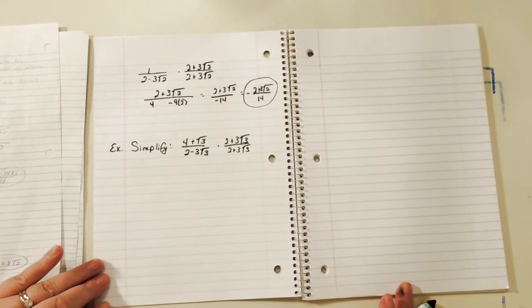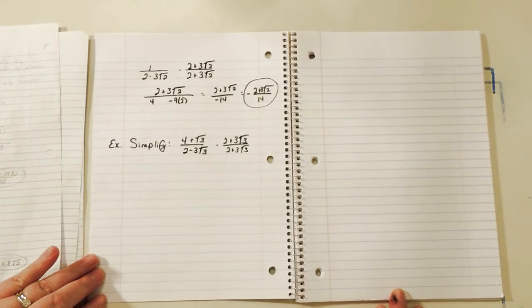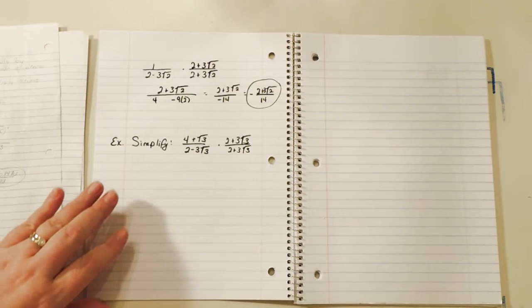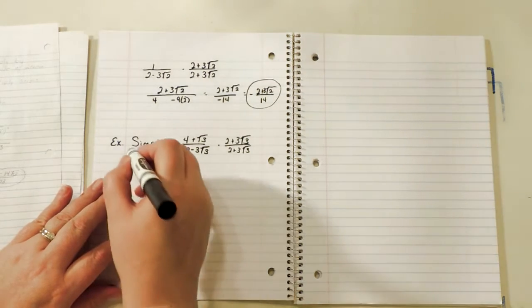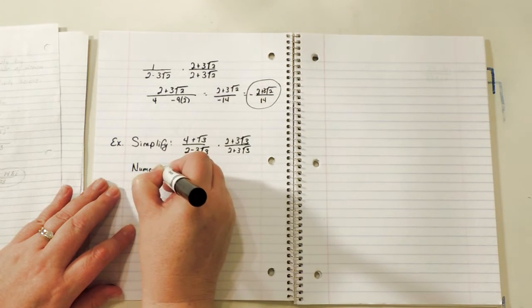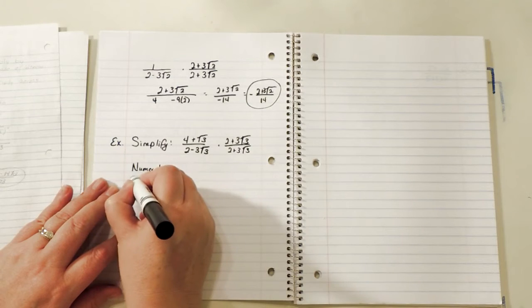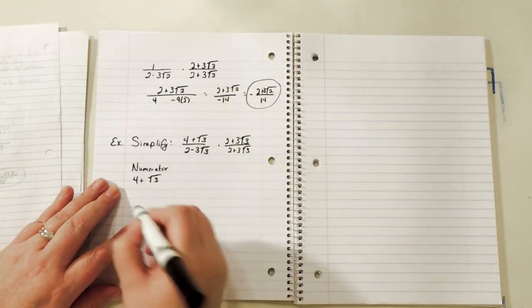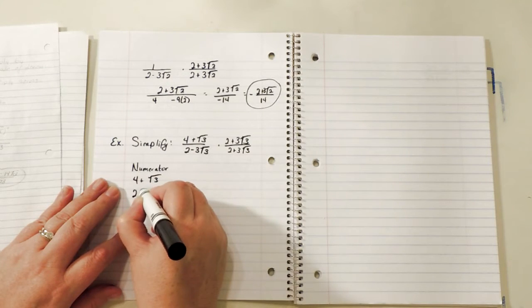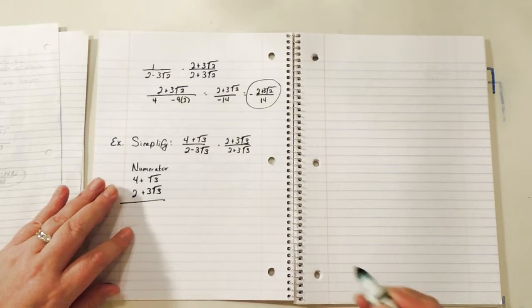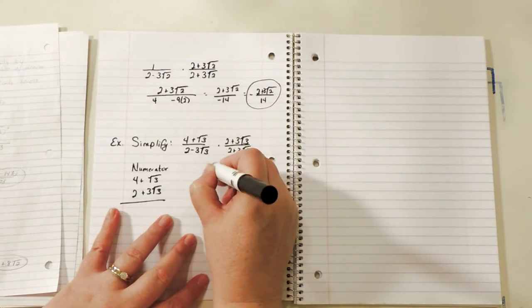And now we're going to multiply across. I'm going to put them on top of each other just because it's a little easier. So here's the numerator, and we have 4 plus the square root of 3 times 2 plus 3 times the square root of 3. And here's the denominator.